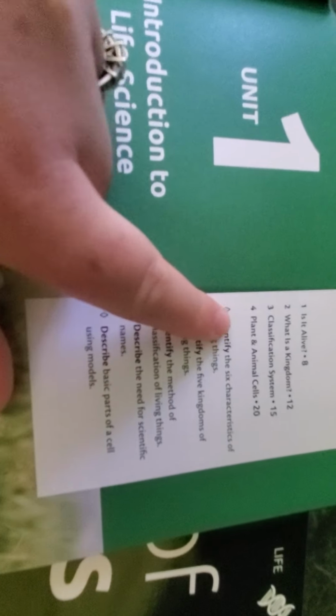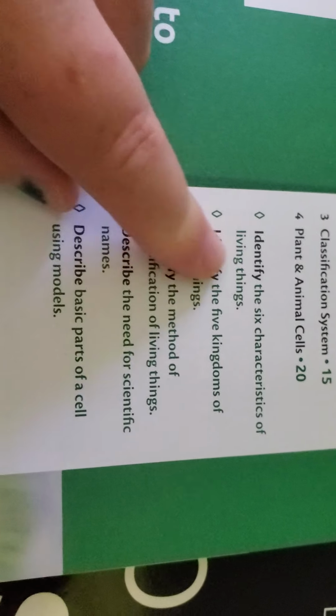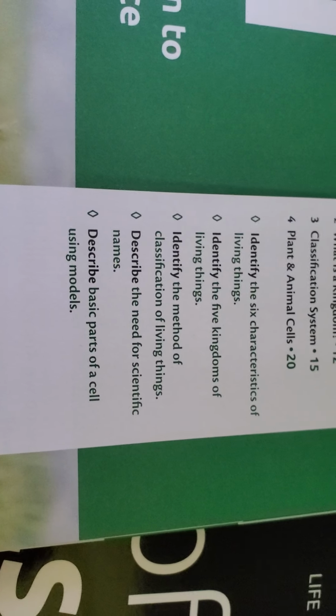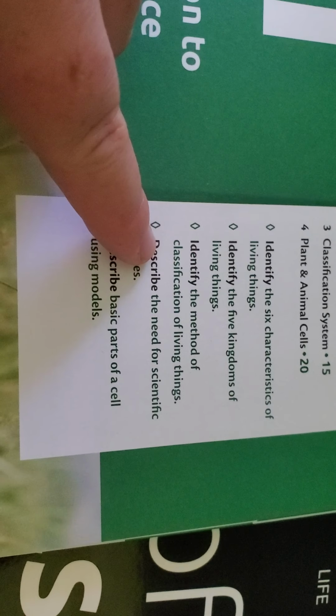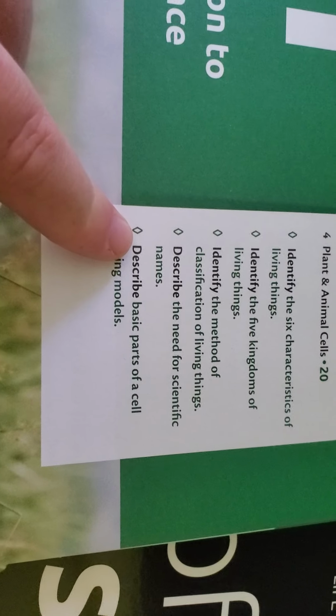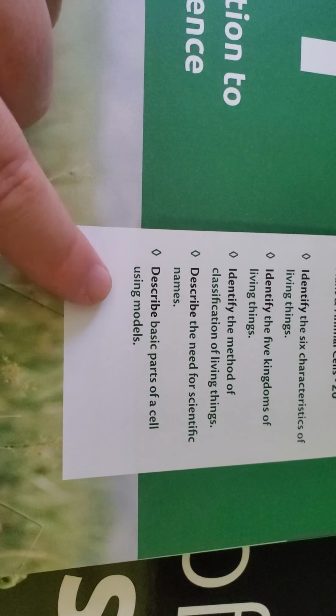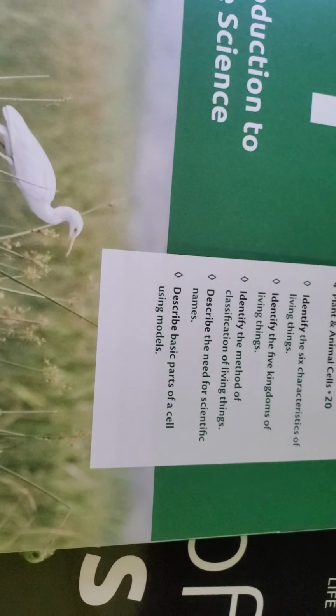So at the beginning of each unit, it shows you what the lessons are in that unit, and it tells you what they're going to learn in that unit. Let me do this real quick. There we go. They're going to learn to identify the 6 characteristics of living things, the 5 kingdoms of living things, the method of classification of living things, and they're going to be able to describe the need for scientific names and describe basic parts of a cell using models. So that is pretty neat.